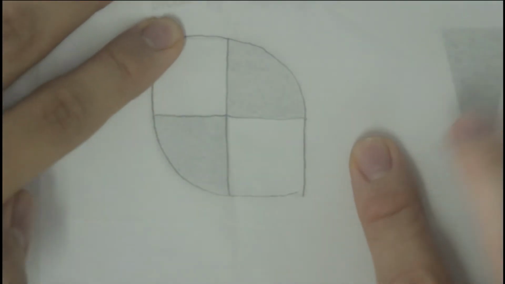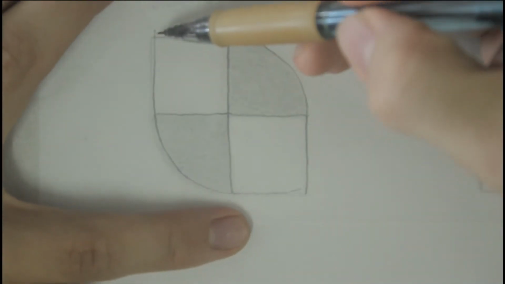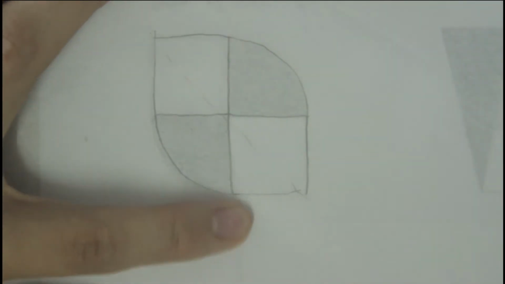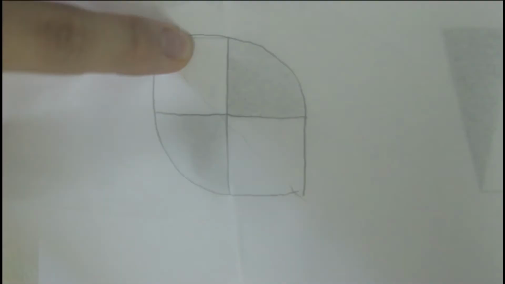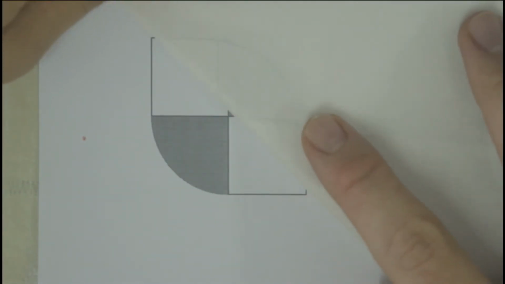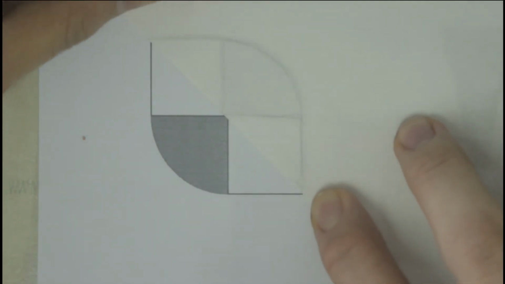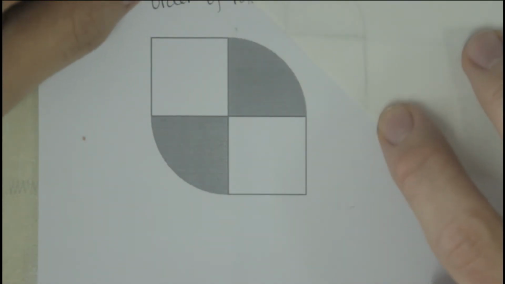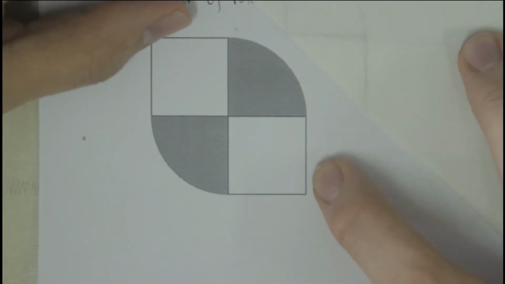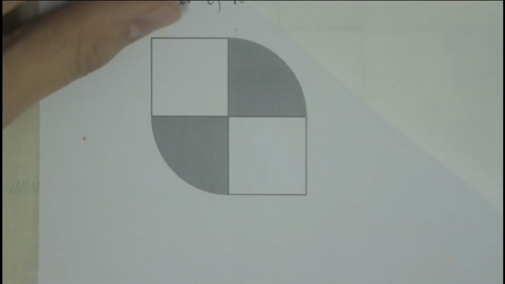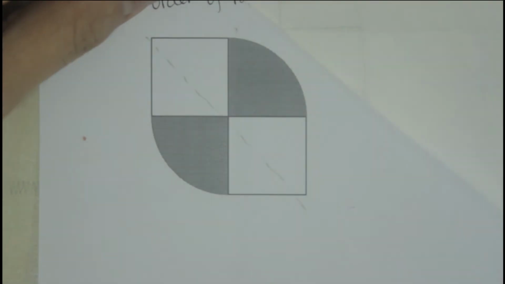However, we can actually fold it across the diagonal. So if I were to fold across the diagonal, I do get a symmetrical shape, just like the other half. So this is my line of symmetry.